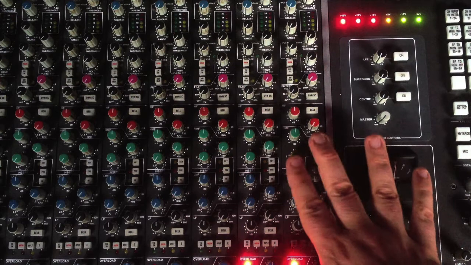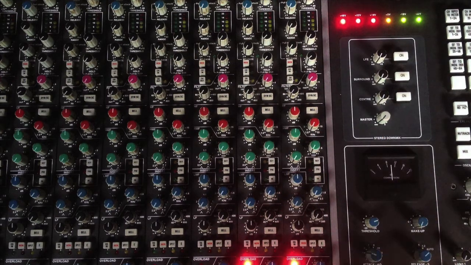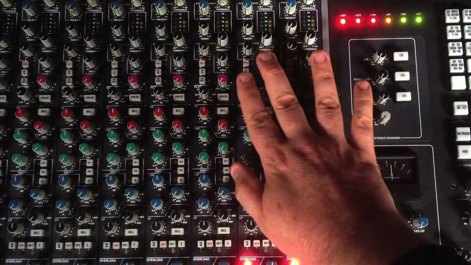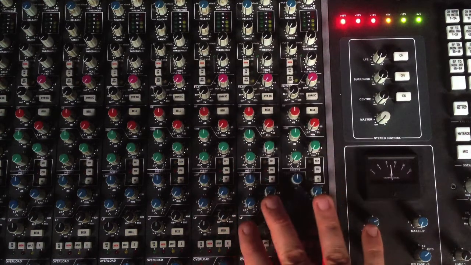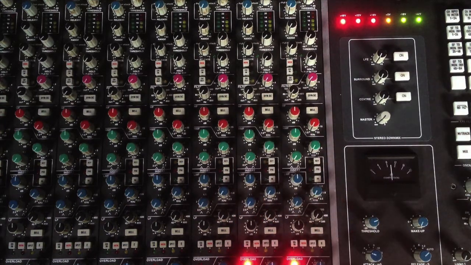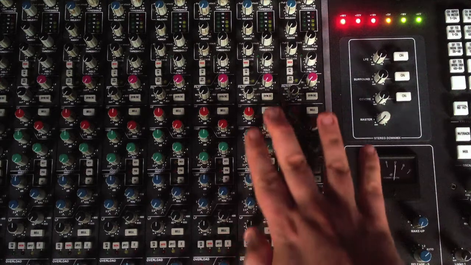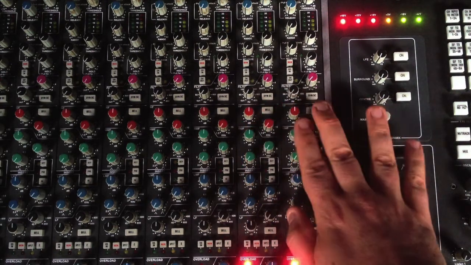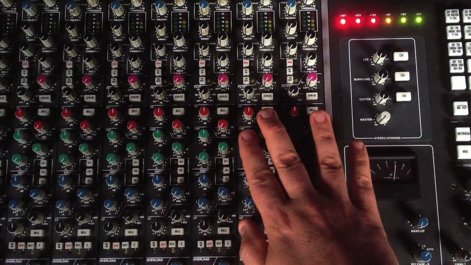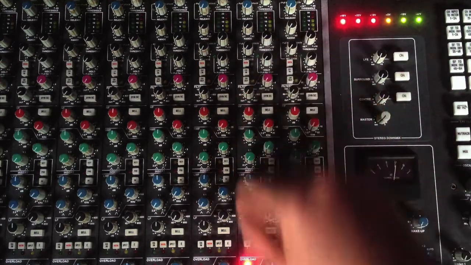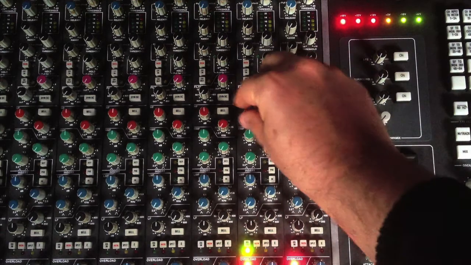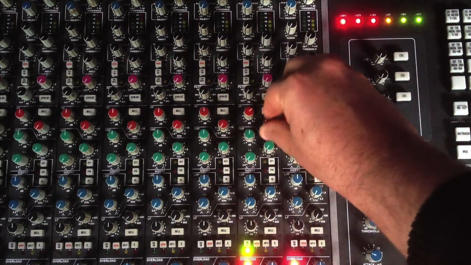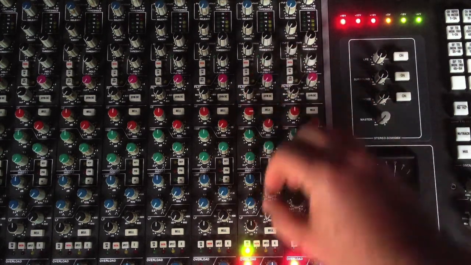So let's mute the channel 24 for now, and let's focus on our theoretical left channel. In fact, I'm going to pan it left, and later on remind me to pan the right channel 24 to the right. So I'm going to dial in the EQ that would be appropriate for my theoretical piano.